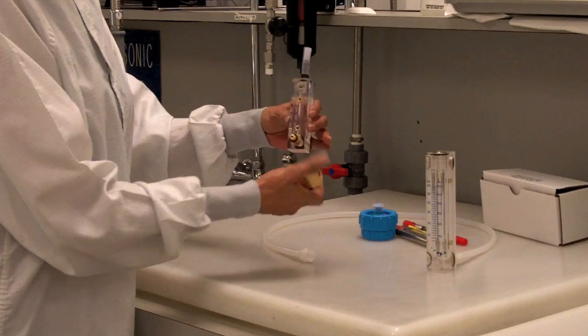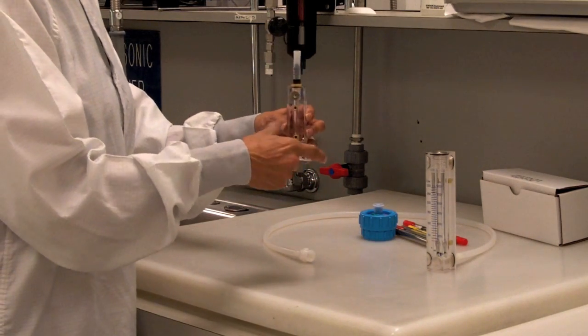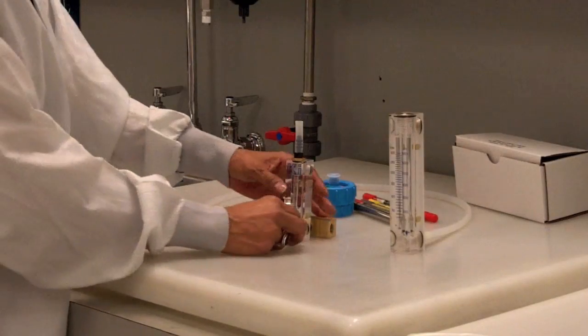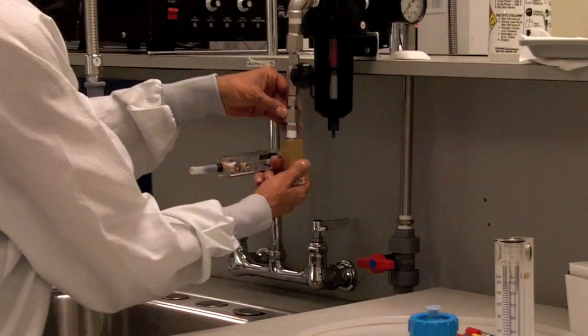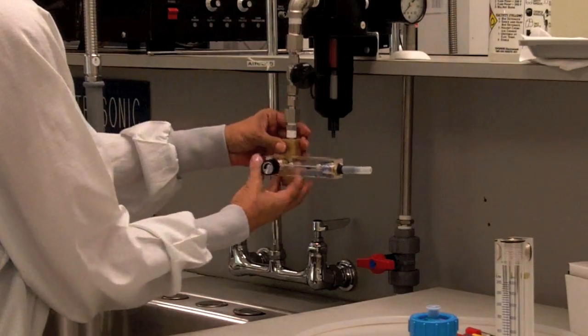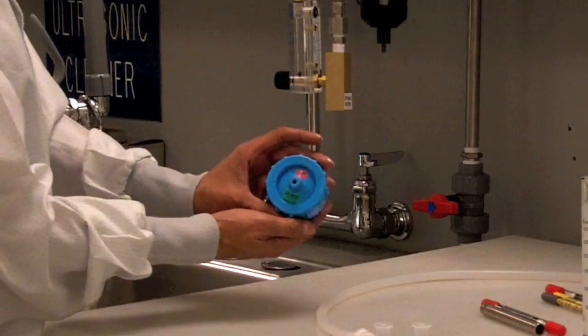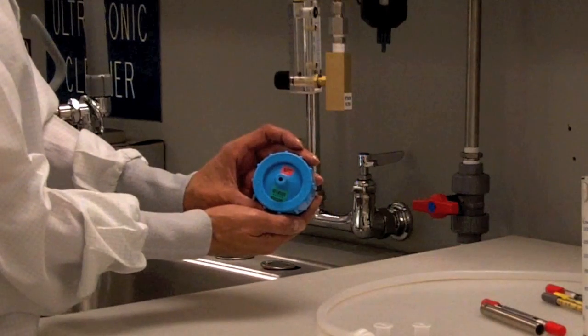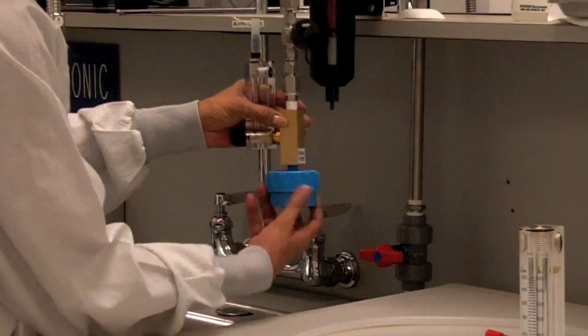Attach the tube flow meter to the center hole on the 1/4-inch NPT adapter. Ensure that the needle valve is turned fully clockwise into the closed position. Hand tighten the unmarked side of the adapter to the sampling outlet. Attach the filter cassette side marked NPT to the adapter end marked Attached Filter.